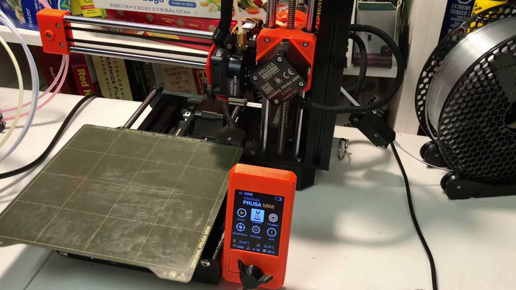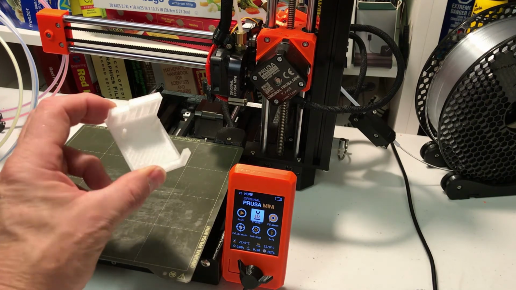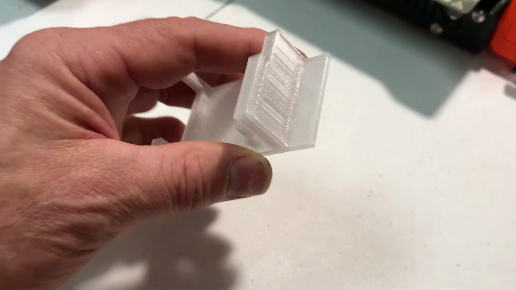I just picked up a second 3D printer from Prusa. It's a Prusa Mini. They're only $350, and I'm using some PETG material that's the clear kind, and I just printed the part that's going to hold the other components. Let's see how it goes together.